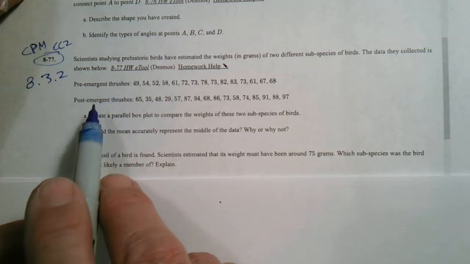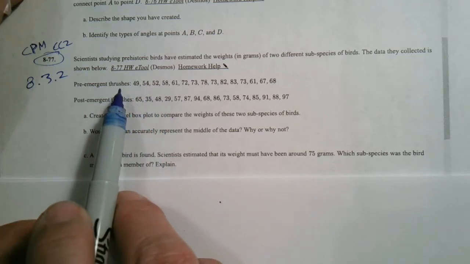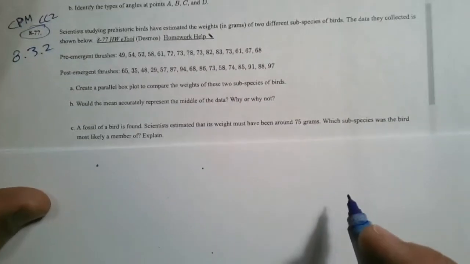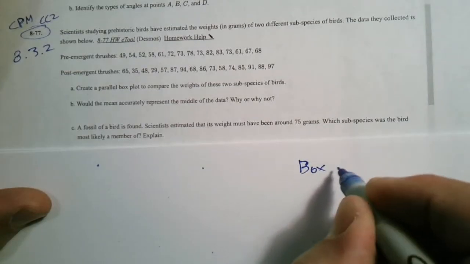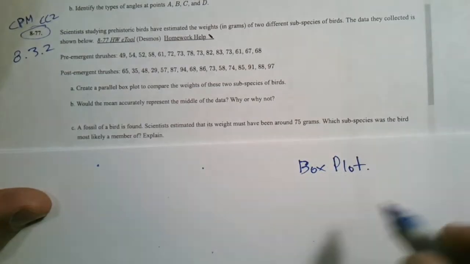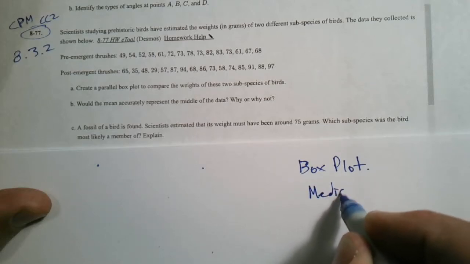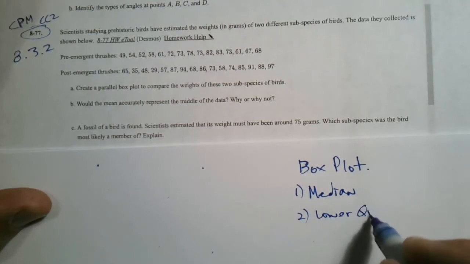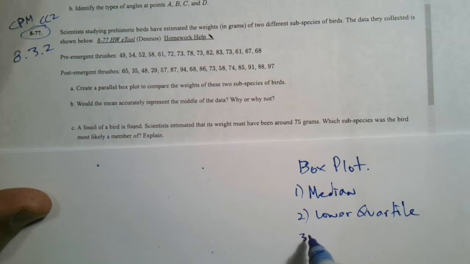Remember, in order to create a box plot, you've got to first get all of the numbers in order, right? Because there's five components to a box plot. You need 5 pieces of data: the median, the lower quartile, the upper quartile, and then the range, basically your lowest and highest piece of data.